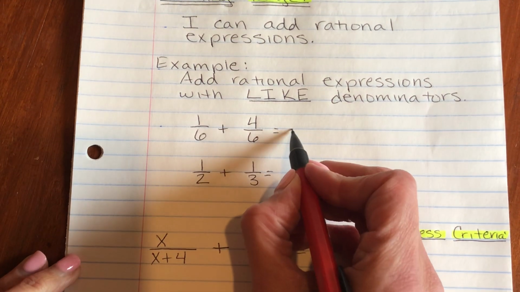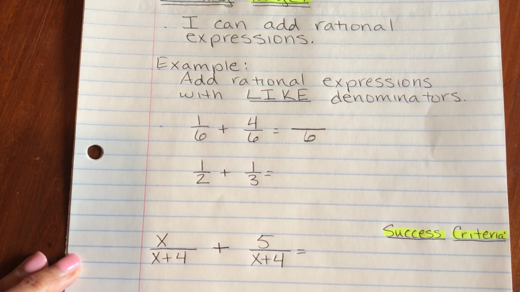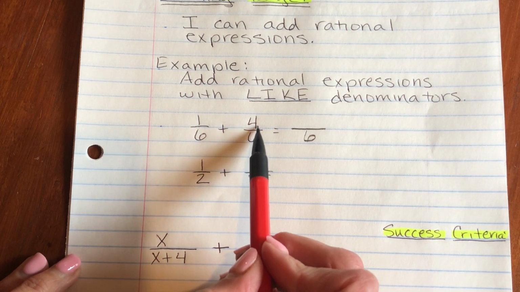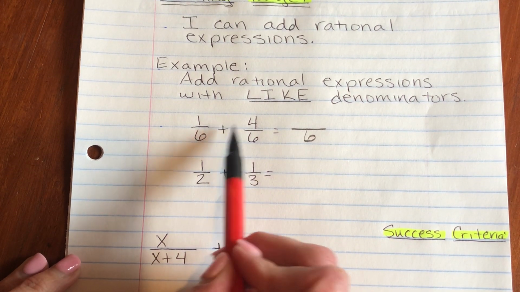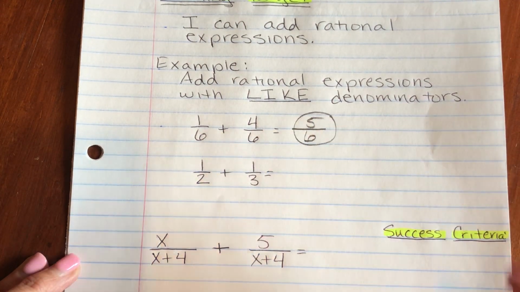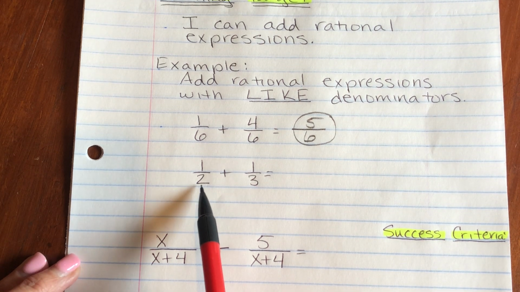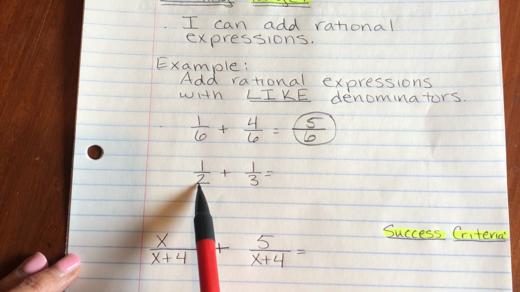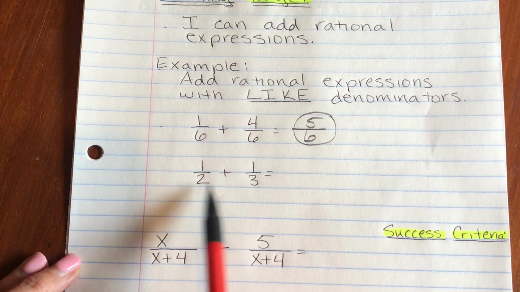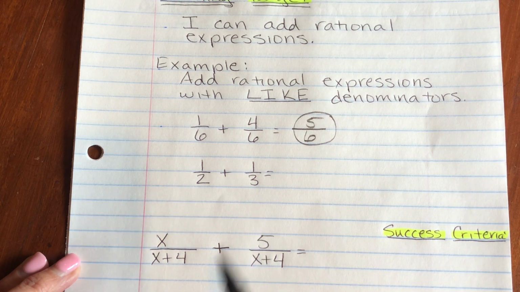When we do our answer, we just keep that same denominator on the bottom, and then we add the numerator. So 1 plus 4 is 5. So the answer is 5/6. But if you don't have a common denominator, like this one, I have a 2 and a 3. Those are not the same number. So I have to find that common denominator by using the LCM.